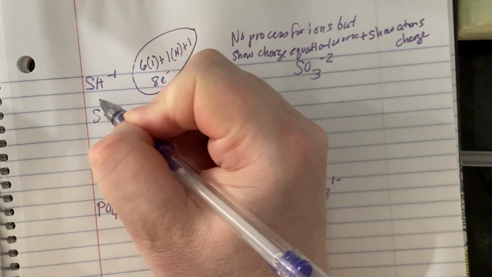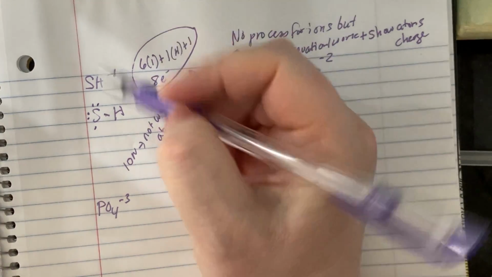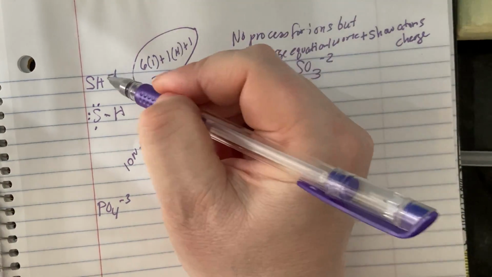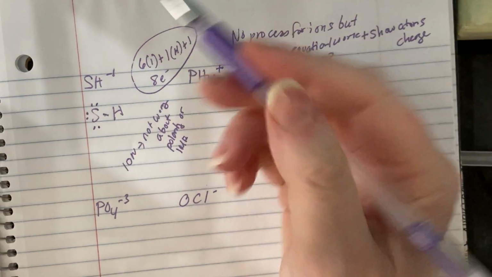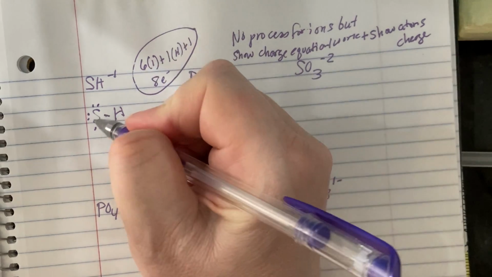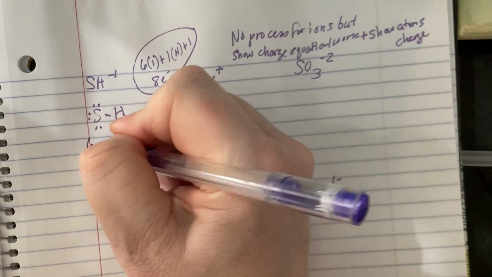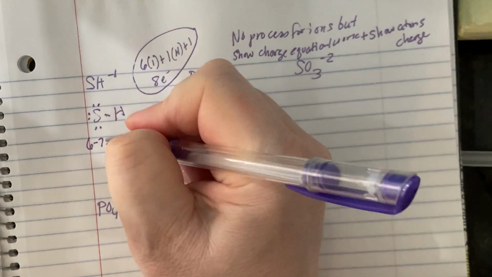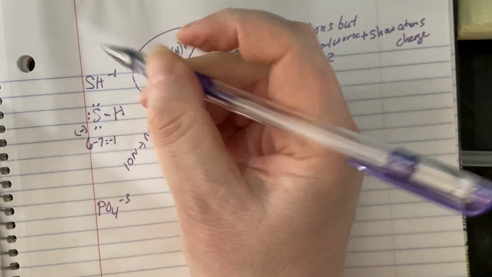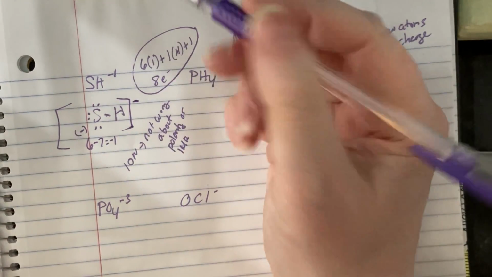Sulfur has 6. It's using 1 there, so 1, 2, 3, 4, 5. Okay, and I have 1 extra one, so I'm going to complete my octet. 2, 4, 6, 8 total electrons. Sulfur has 1, 2, 3, 4, 5, 6, 7. So 6 normal minus 7 gives me a -1. So I'm going to put a negative right there with sulfur. I'm going to bracket the whole thing as a negative.